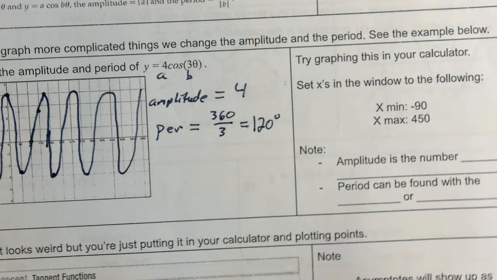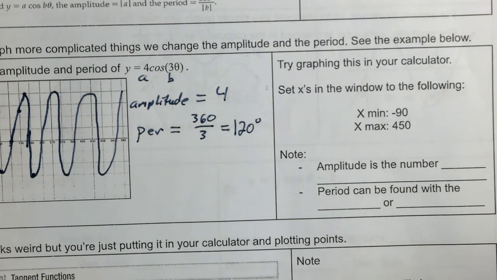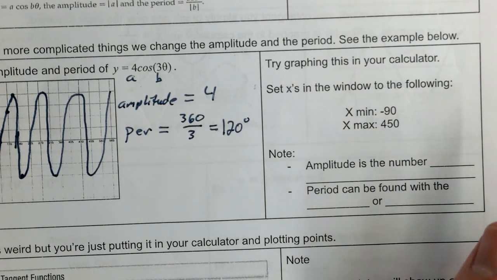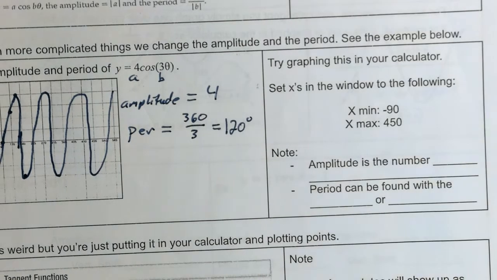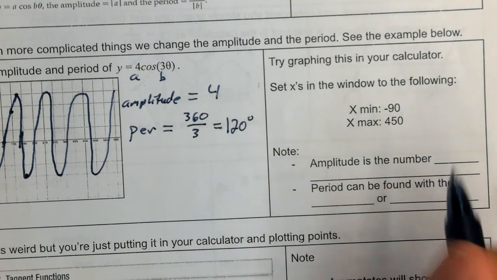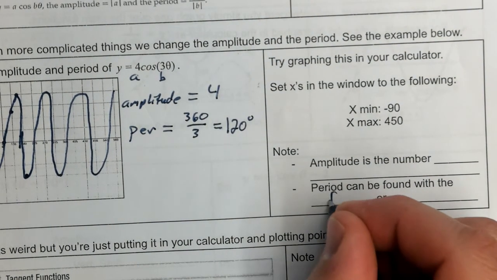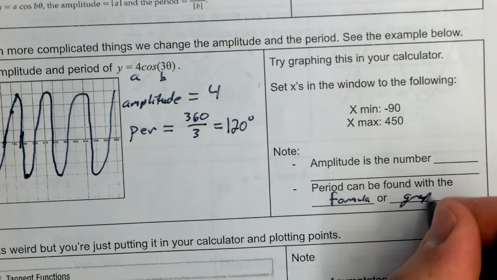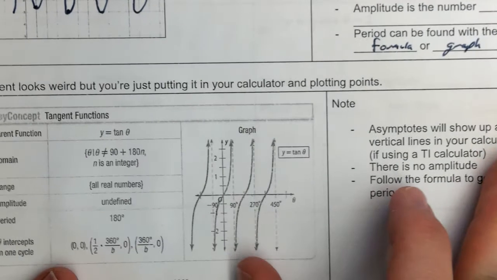Okay, so we already did all of this. So I don't think we need to do this. The amplitude is the number in front, and the period can be found with the b value, or I guess I should say with the formula or the graph. You could have also figured it out from the graph.